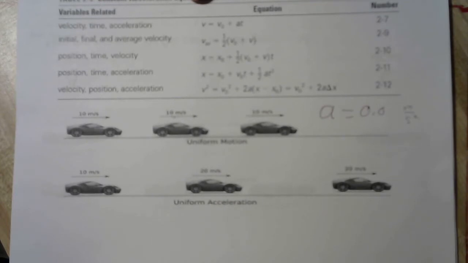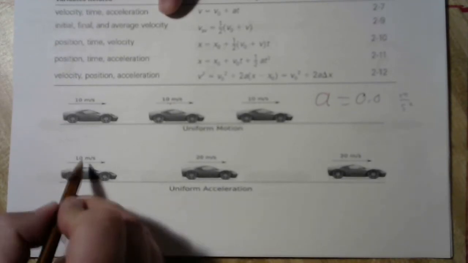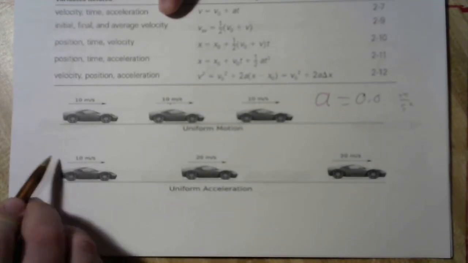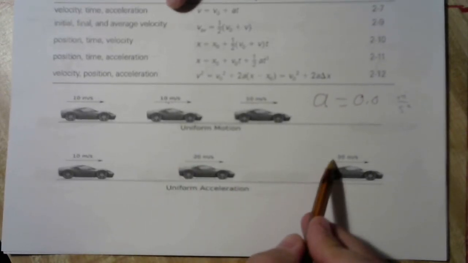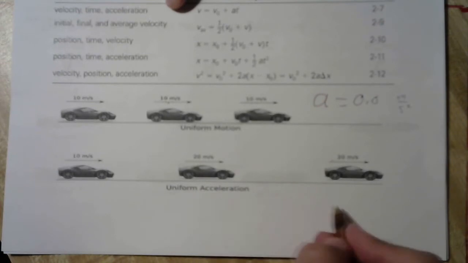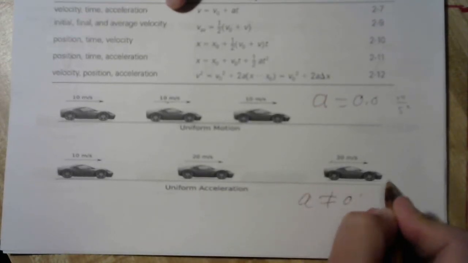But the other car changes its velocity. Look here, this velocity is 10, this velocity is 20, and this is 30. So I have acceleration not equal to 0 in this case.